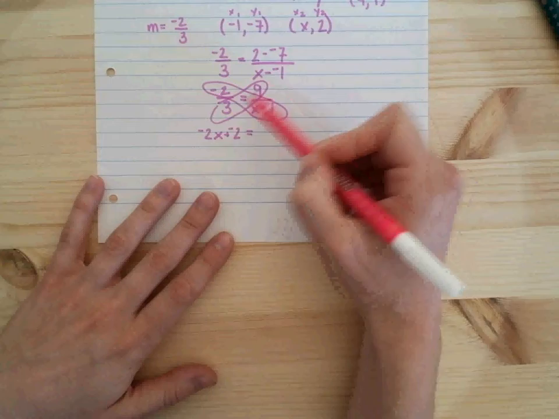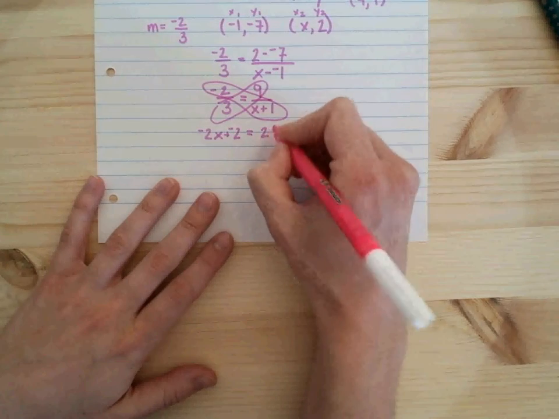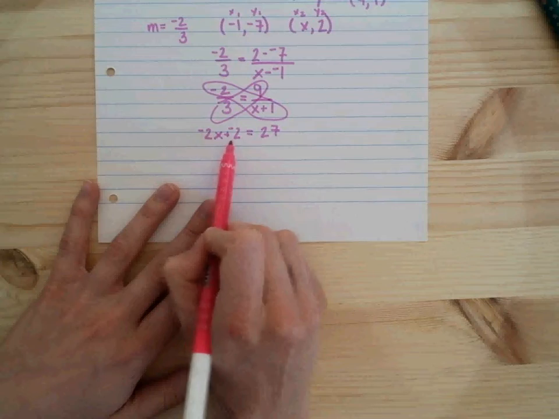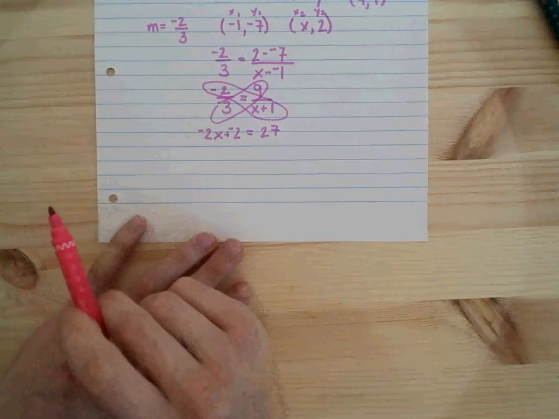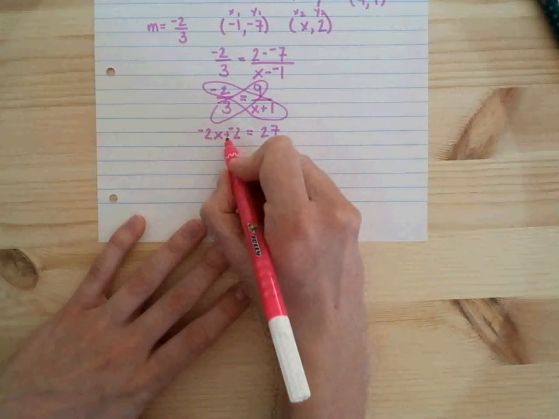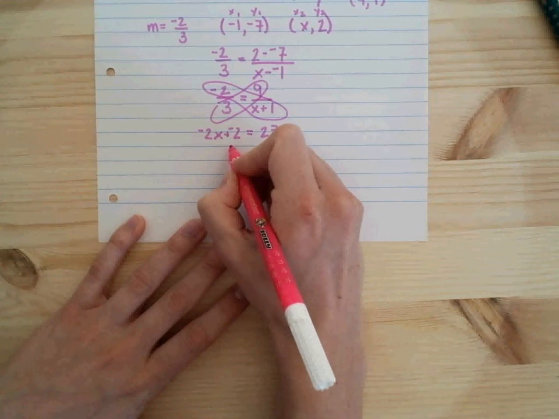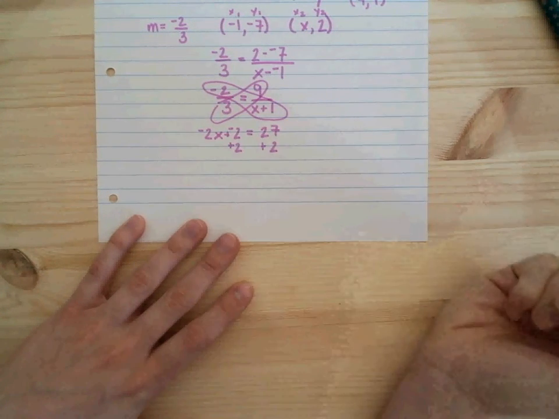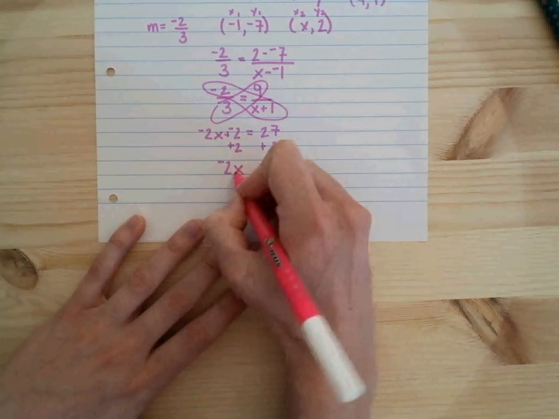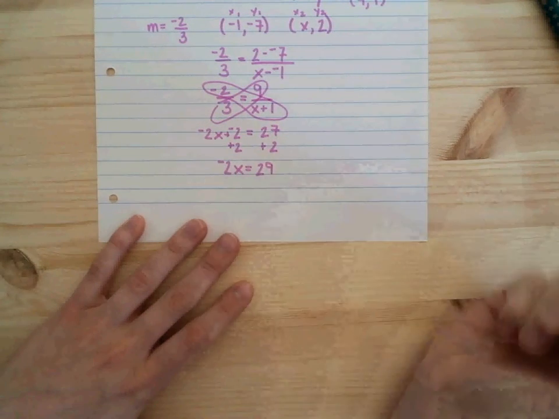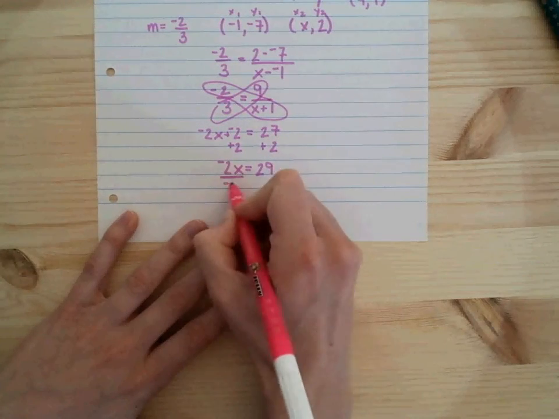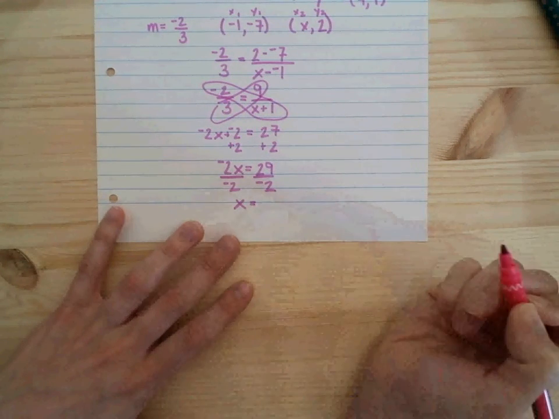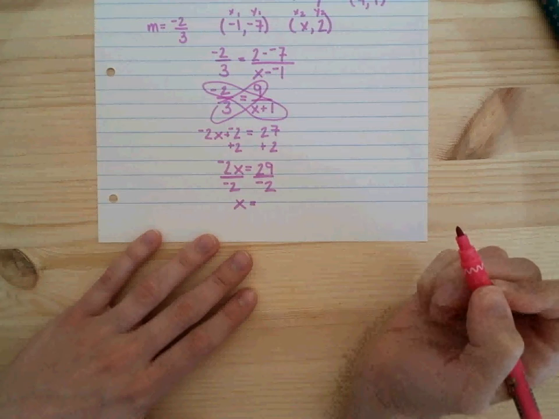I'm going to do the same over here. I'm going to take 3 and multiply it by 9, and I get 27. So I have negative 2x plus a negative 2 equals 27. Solve this equation for x. So the opposite of adding negative 2 would be adding a positive 2. So negative 2x equals 29. The opposite of multiplying by negative 2 would be dividing by negative 2. And this is x: 29 divided by negative 2.